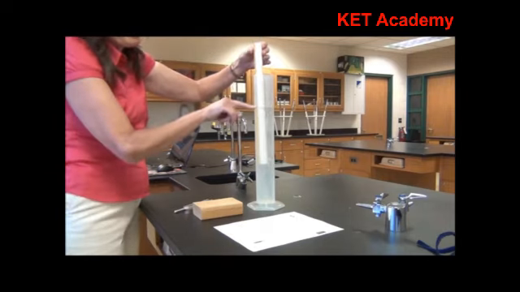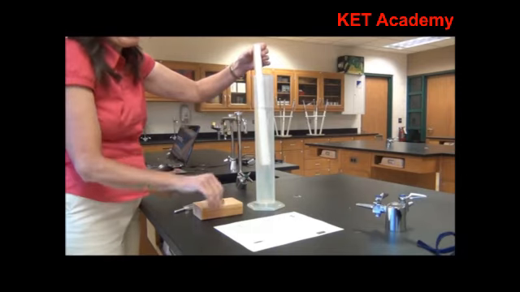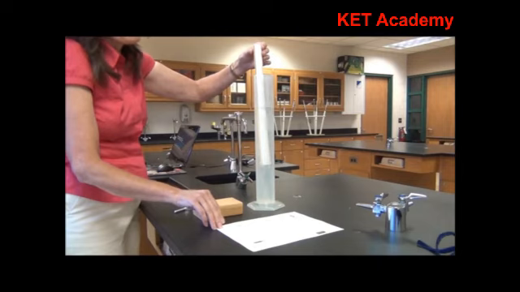Next, you're going to read the marking where the tape is on the side of your PVC pipe. Record that number on your lab sheet, and you're good to go.